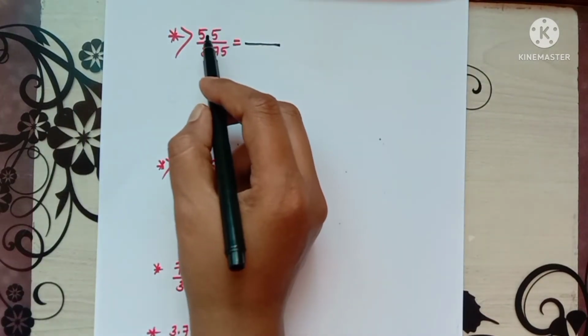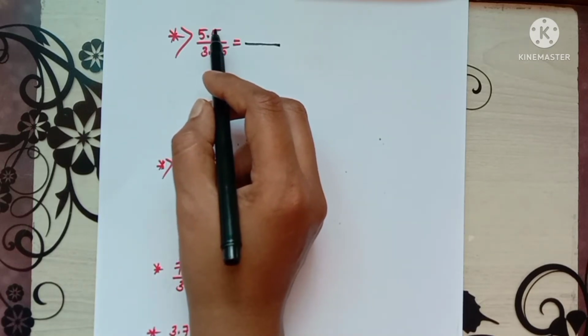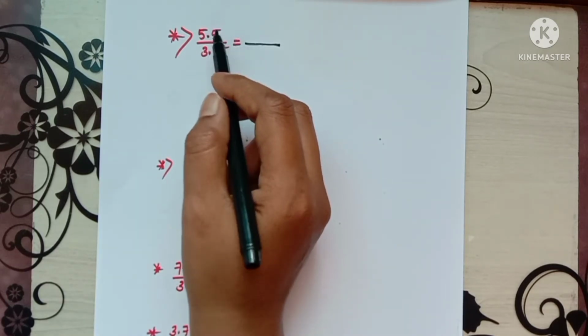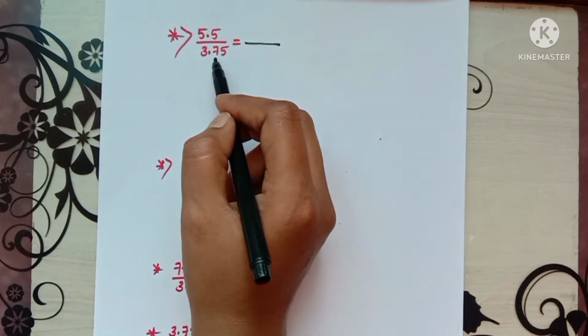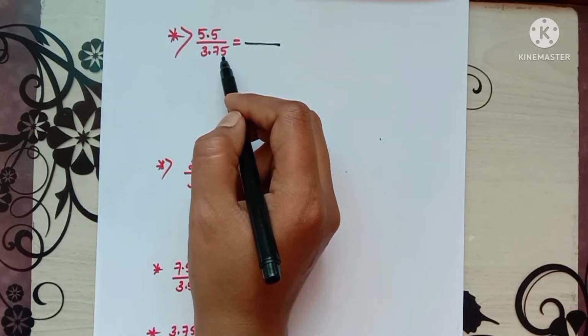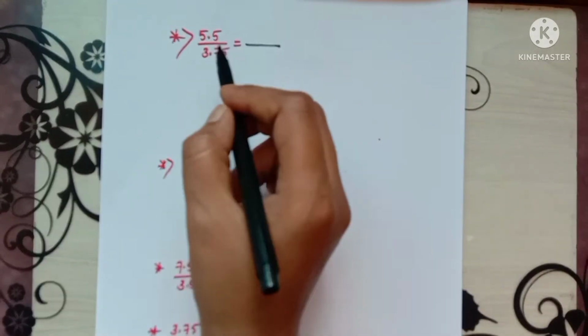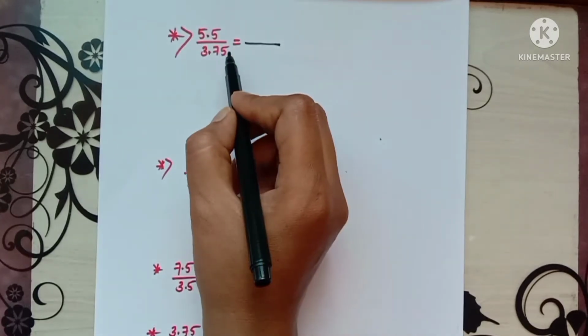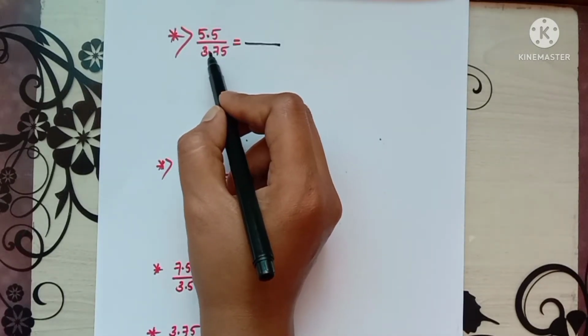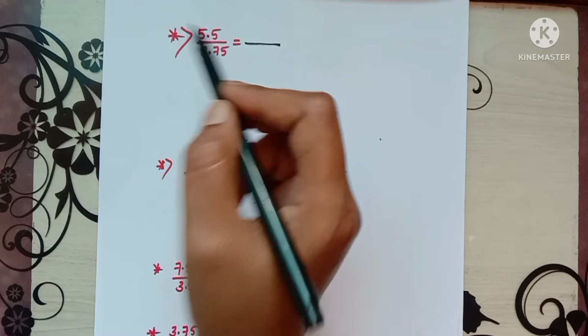Here after the decimal point we have only 1 digit in the numerator. In the denominator what do we have after the decimal point? We have 2 digits. To convert this to the simplest form, we will take the maximum digits after the decimal point.